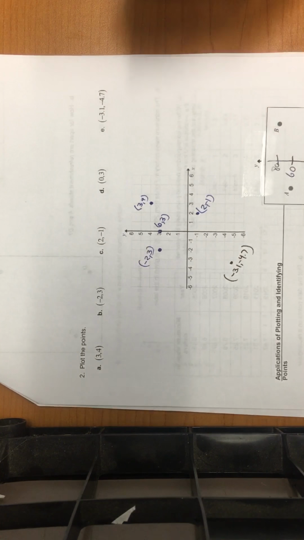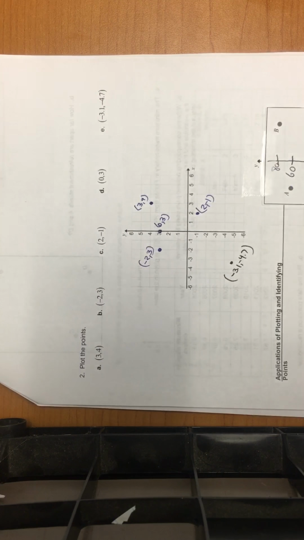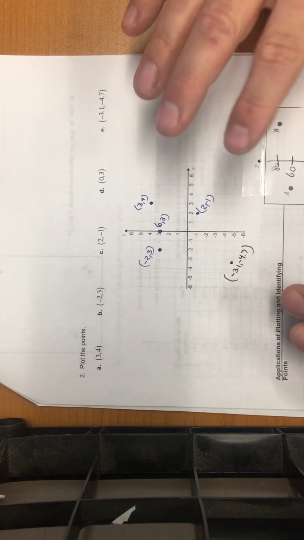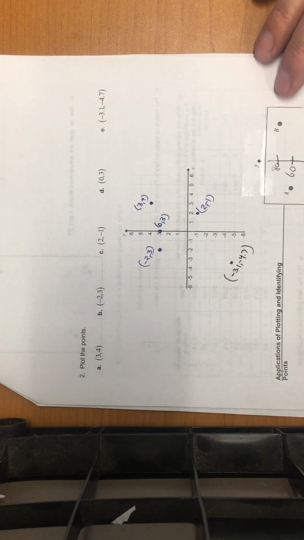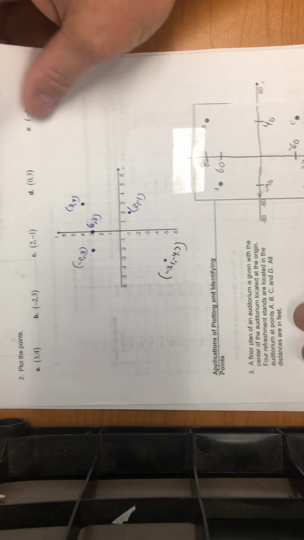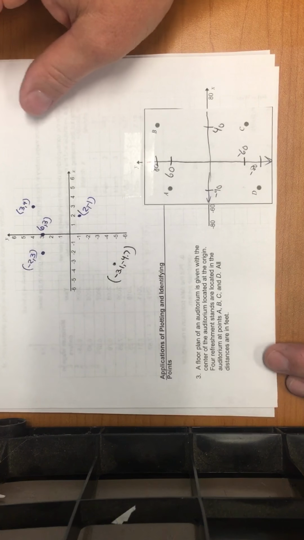There's where that point would look like. So the first thing you need to be able to do as a math student is be able to graph points on a coordinate system. That's our first goal. Now this next problem I noticed was not printed correctly, so I actually took the graph and put it back on the XY axis so that we could figure out these points better.